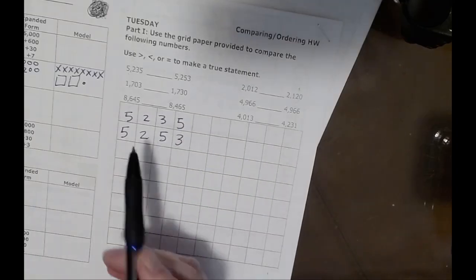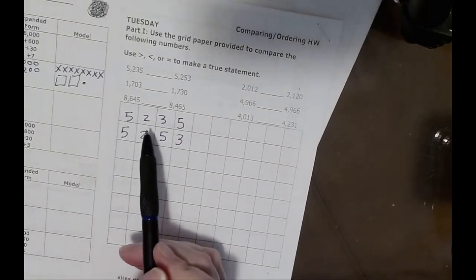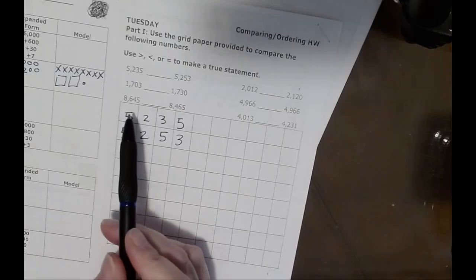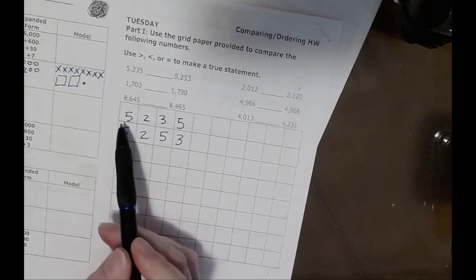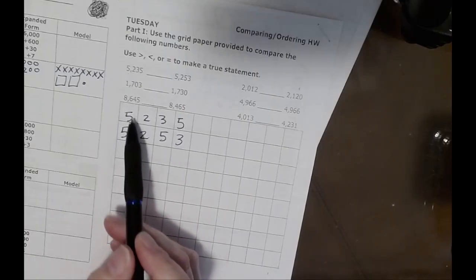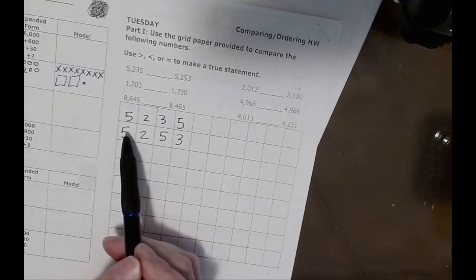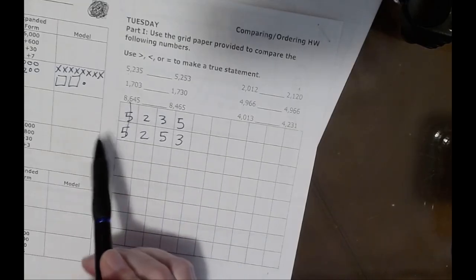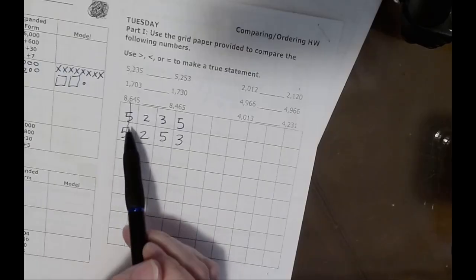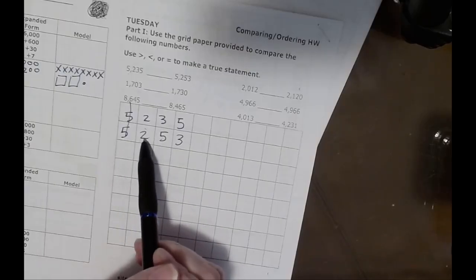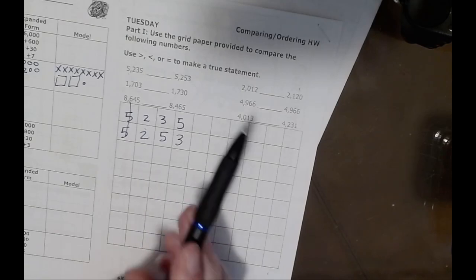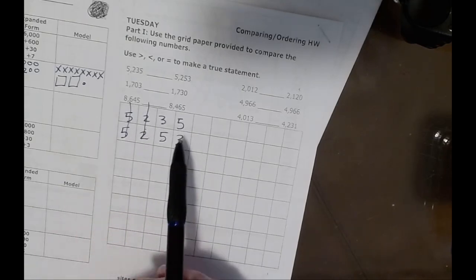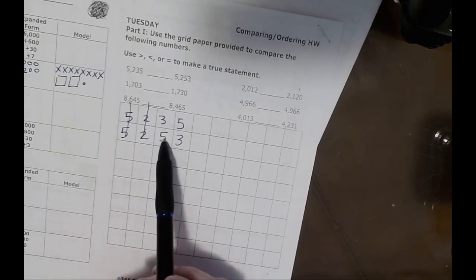So what we're going to do is start in whatever place value has the largest. On this one, we have something in the thousands, so we will start in the thousands place. We have a 5 and a 5. We ask the students, is that the same or different? Those are the same, so draw a line. It just helps you remember where you left off. Go to your hundreds place. You have a 2 and a 2. Same or different? Those are the same. Draw a line. Now we have a 3 and a 5. Same or different? Those are different.